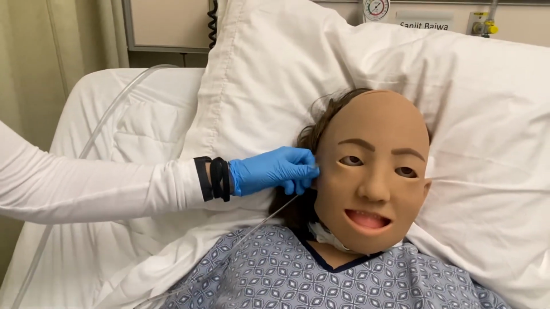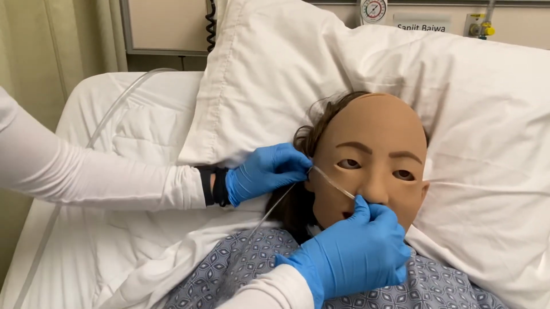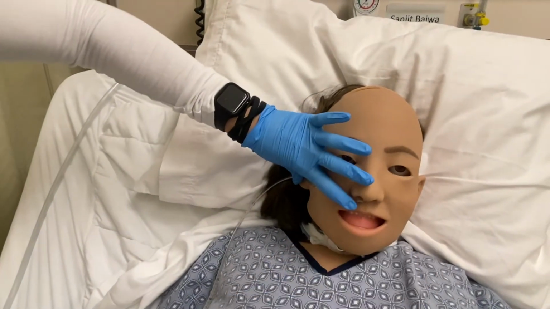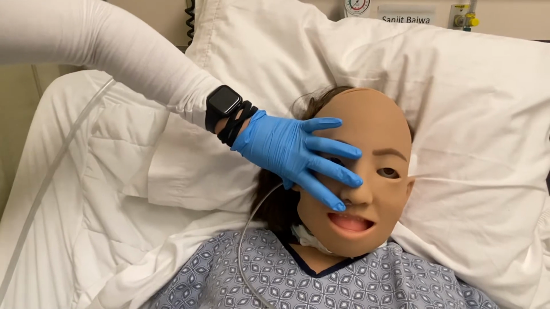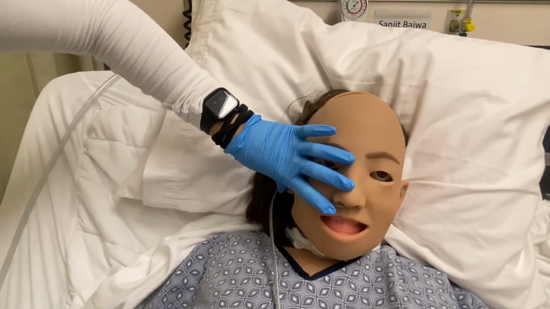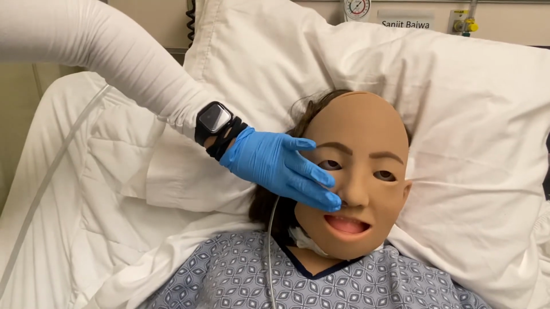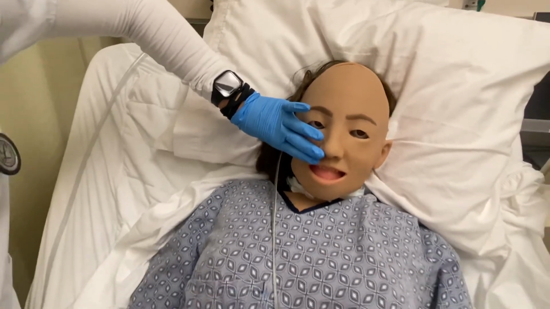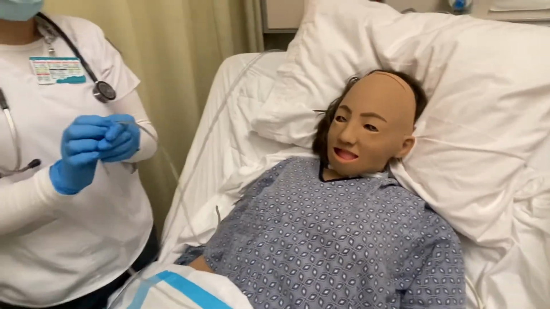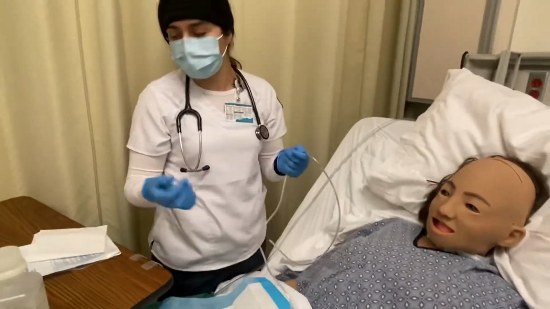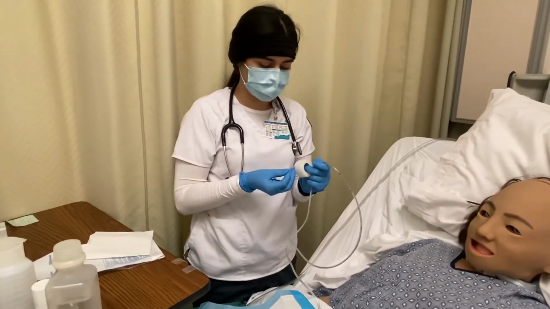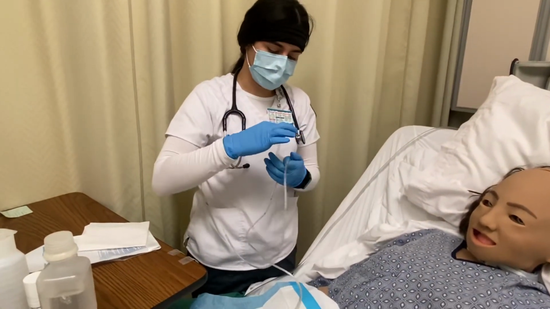So nose straight. I feel it right here. It wouldn't be like this, but so 50. Then I would mark it with tape, or I can mark it with the Sharpie. I'll go ahead and mark it with tape right now.